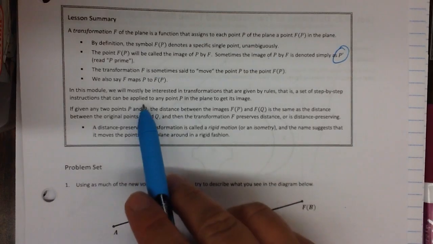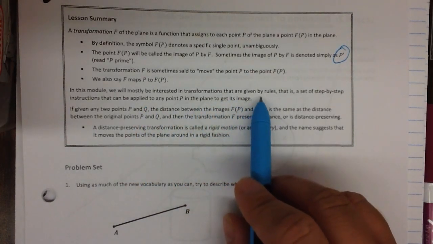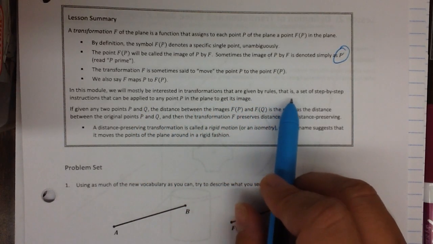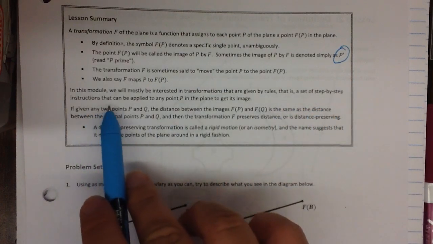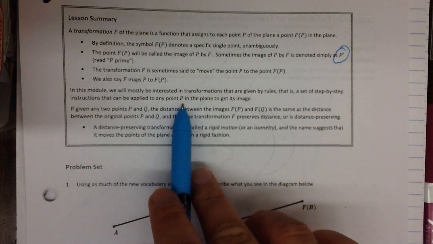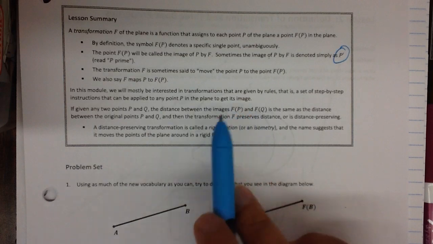We're going to be mostly interested in transformations that are given by rules. That is a step-by-step instruction that can be applied to any point P on the plane to get its image.